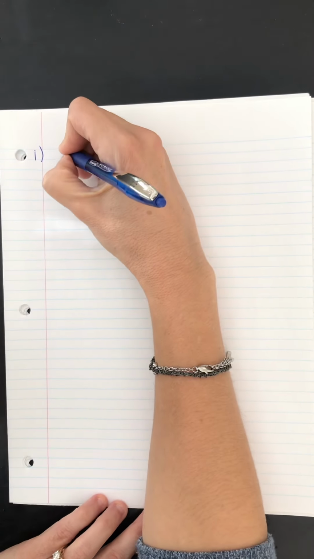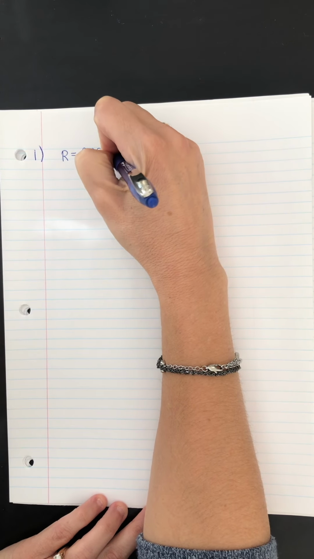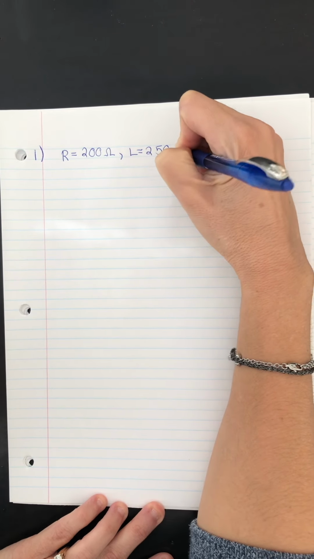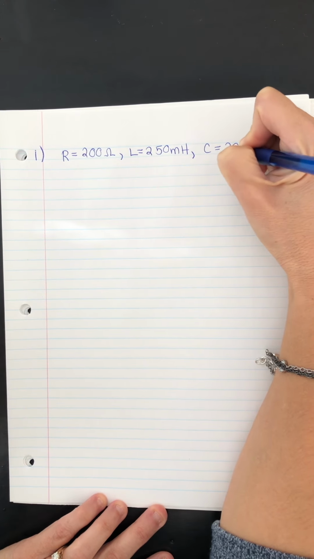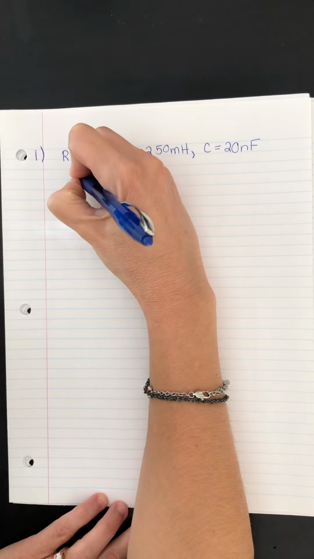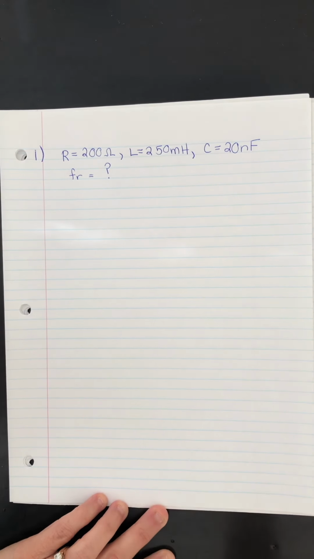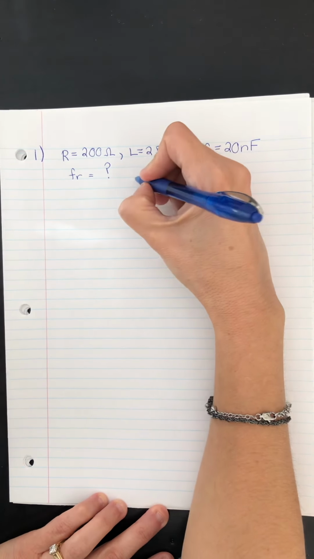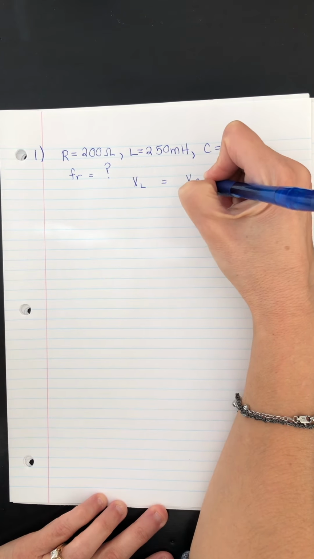So I'm going to make note of the values that we have. So we have 200 ohms. We have 250 millihenries. And we have 20 nanofarads. And what are we trying to find? The resonant frequency, which remember we can symbolize this way. So what we can do is start with the fact that at this frequency, we will have XL equal to XC.